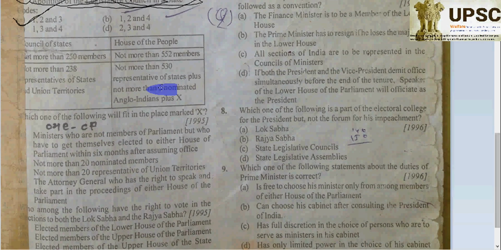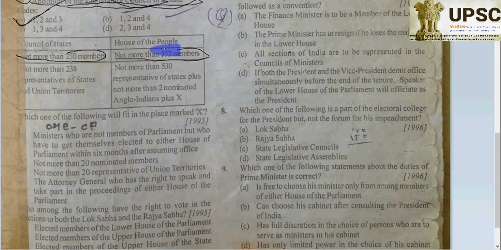Now the third question: the Council of States not more than 250 members, and the House of the People not more than 530 representatives of the states, plus representatives of the union territories, plus not more than 2 nominated Anglo-Indians.